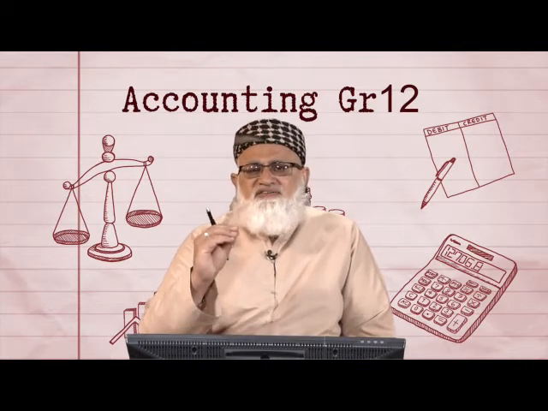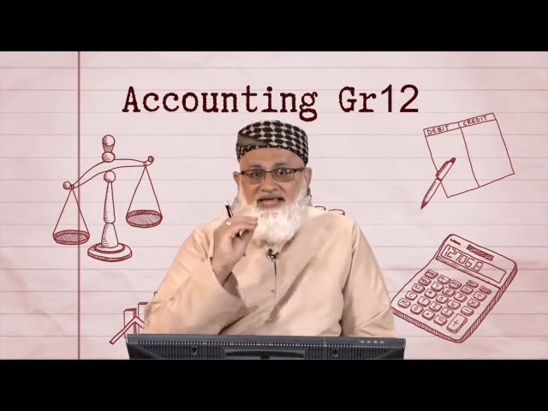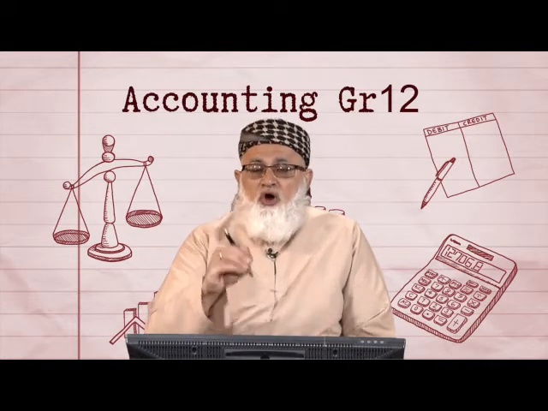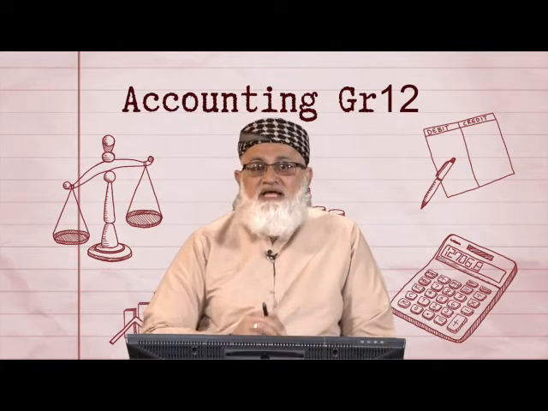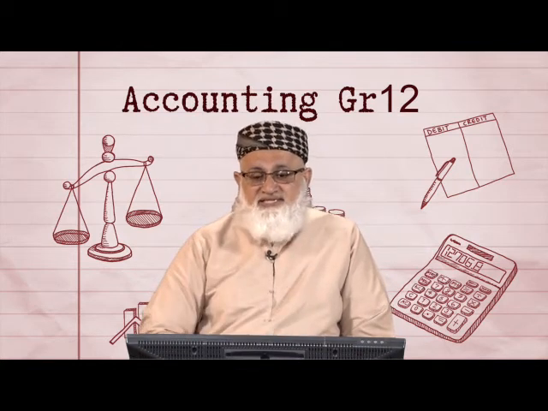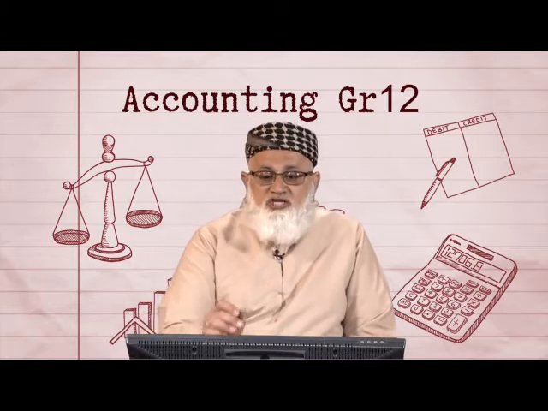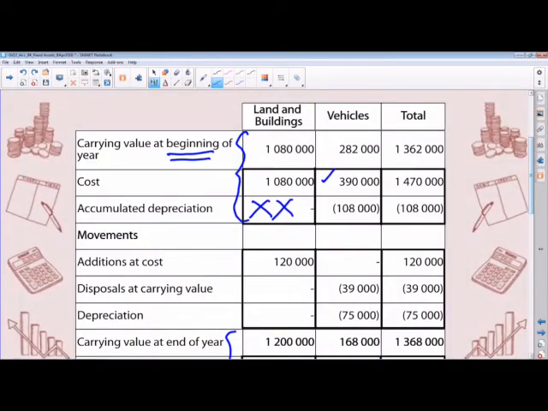By a negative asset, it means that that portion of the asset that has been utilized since the time we purchased the asset. In other words, the cost price of this asset is 390,000, right? To date, we have used up 108,000 Rand of this asset, and it therefore has a carrying value at the beginning of the year of 282,000.